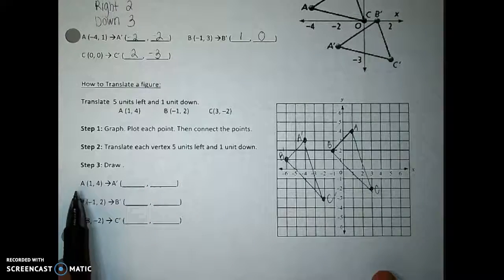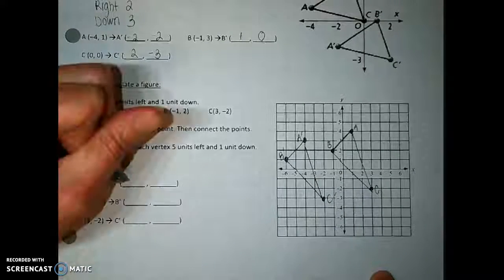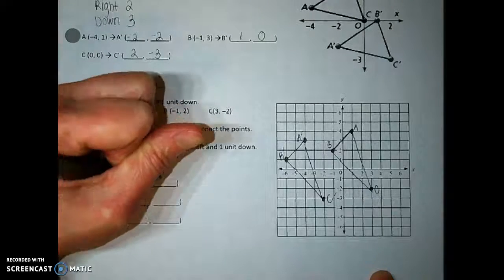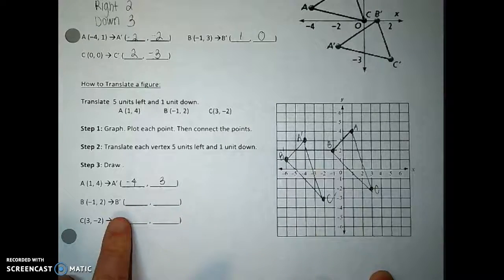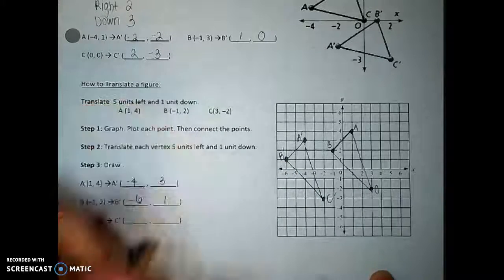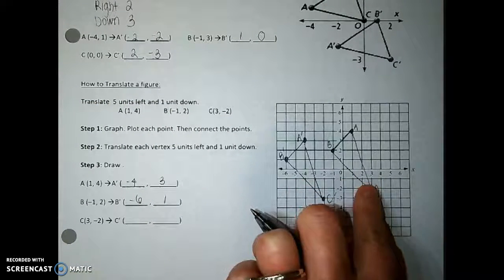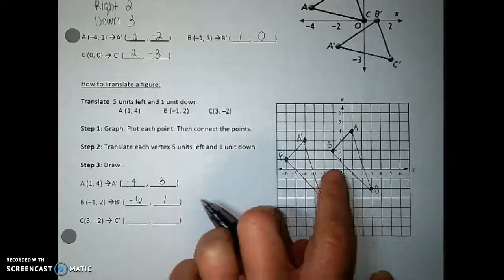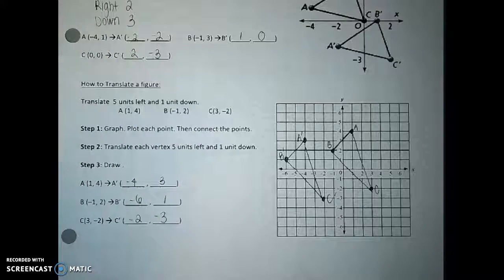So A was at 1, 4, and now A is at negative 4, 3. B was at negative 1, 2, and now B is at negative 6, 1. And lastly, C was at 3, negative 2, and now C is at negative 2, negative 3. So take a minute to write that down.